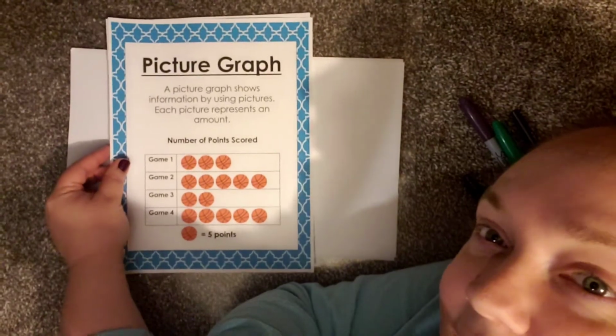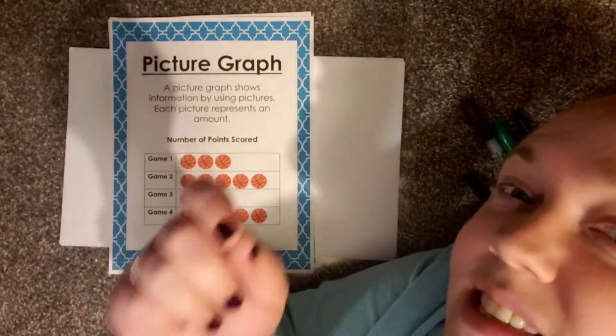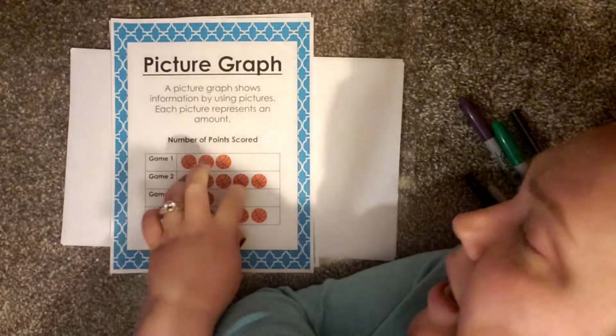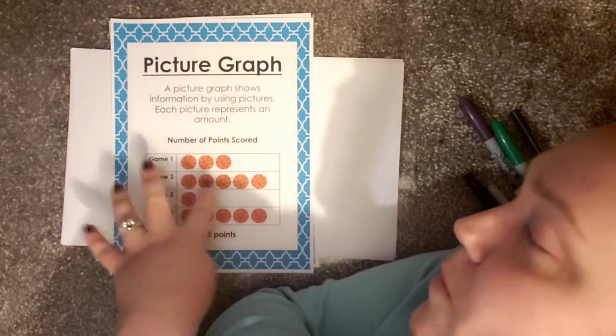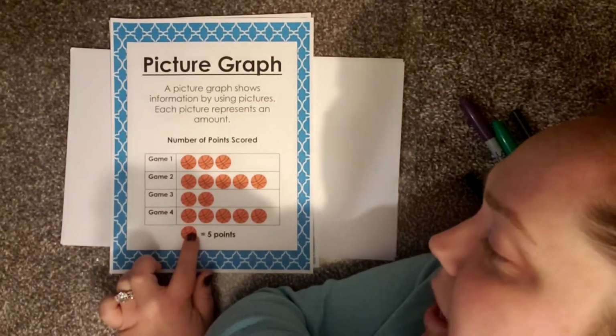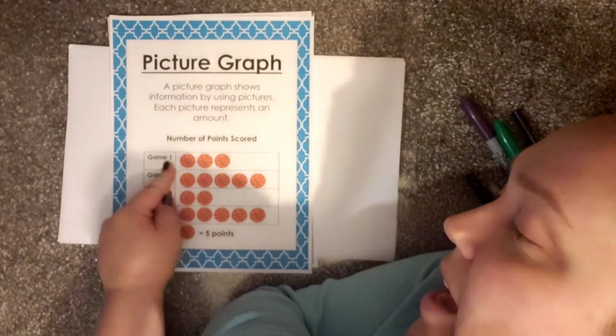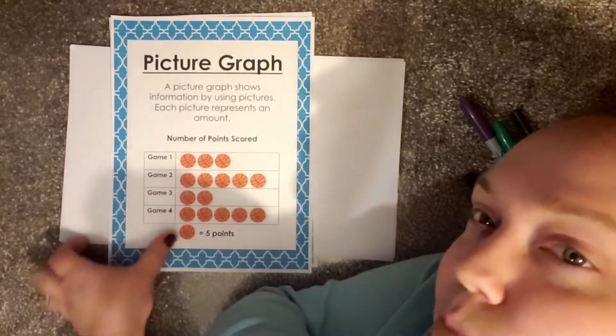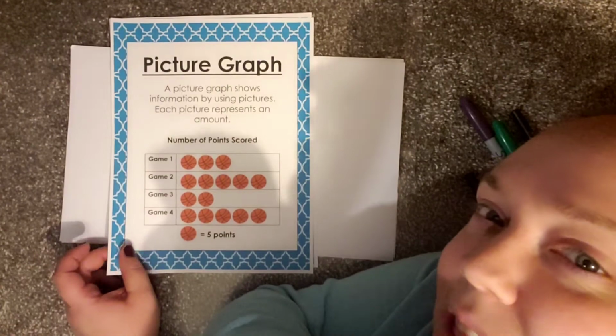The next one is a picture graph. We actually call it a pictograph because that means a picture. So that's literally where we get to use pictures. This graph is showing information using pictures, and each picture represents something. So like this basketball is 5 points. So in game 1, they didn't just score 3 points. They scored 5, 10, 15 points. That's what we're going to do today, by the way.